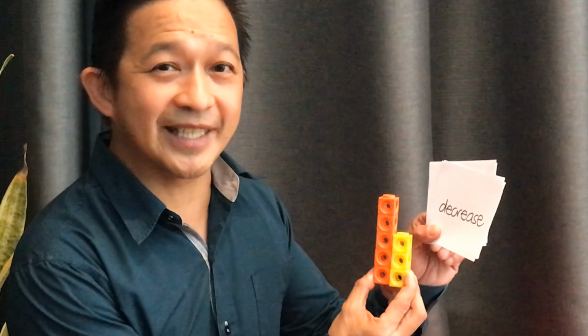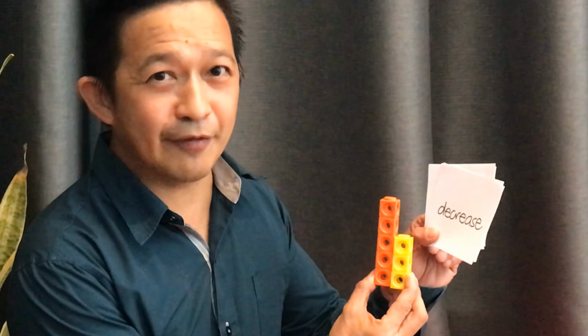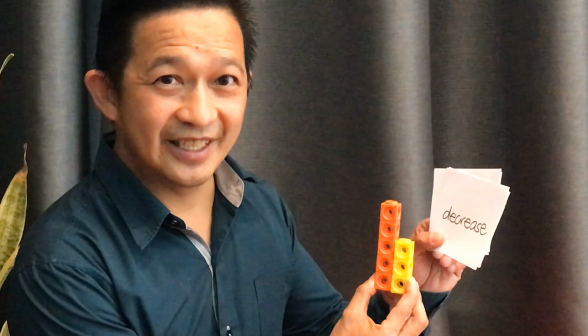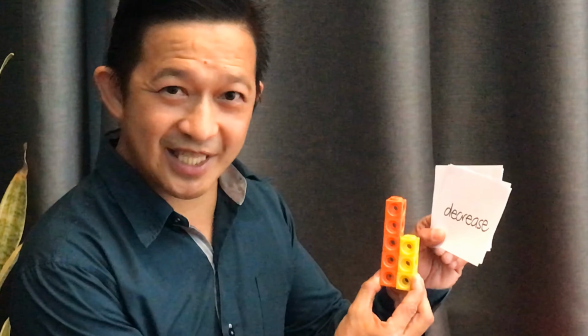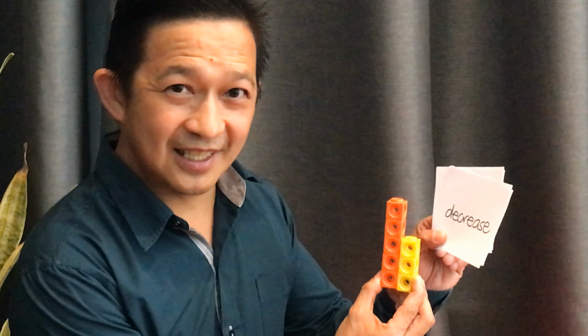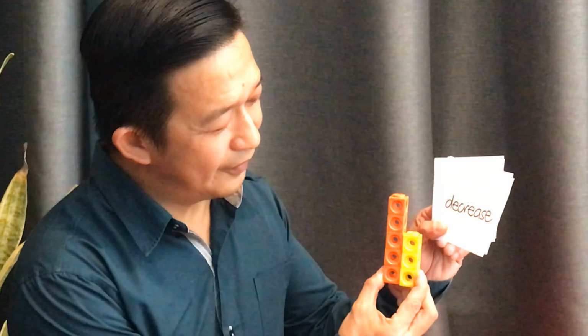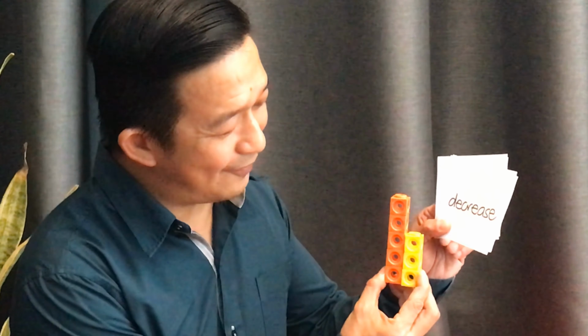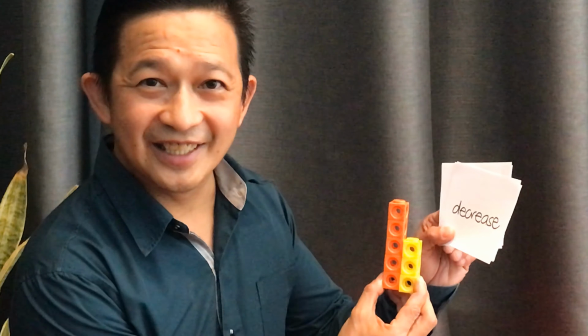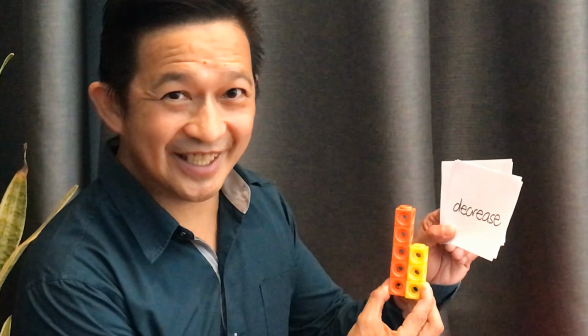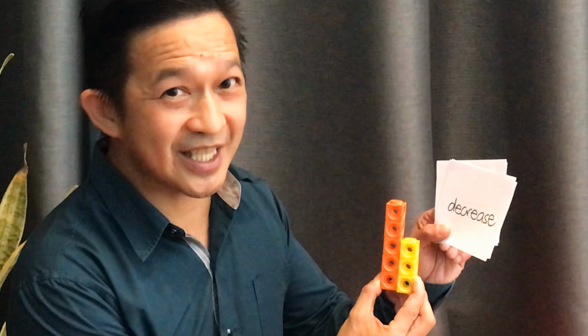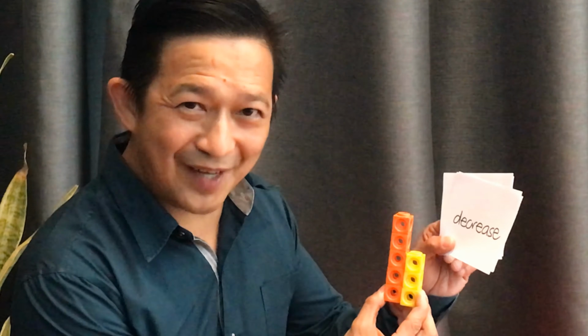Can we describe that decrease using fraction? 2 cubes out of what we have originally. In orange, 2 cubes out of 5 cubes.